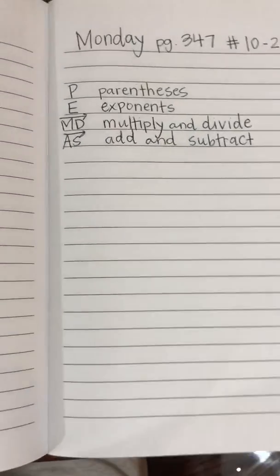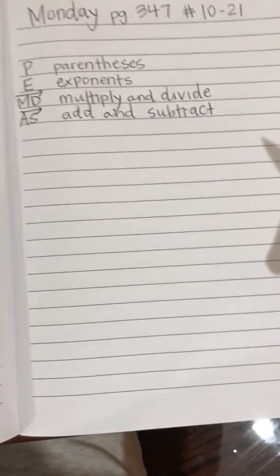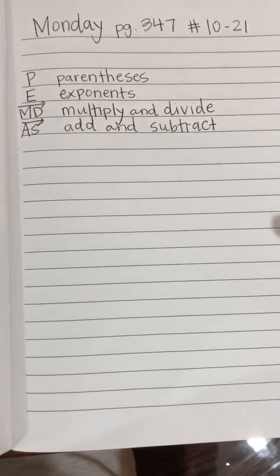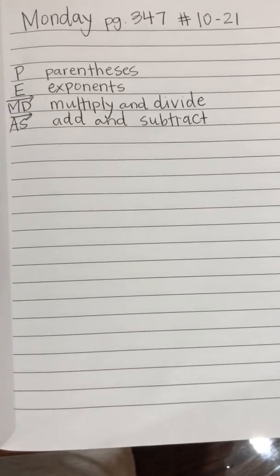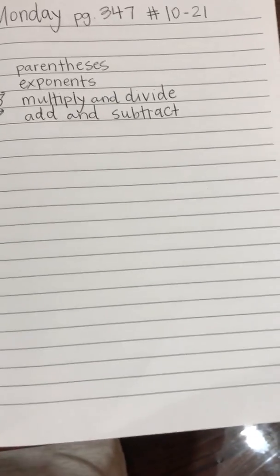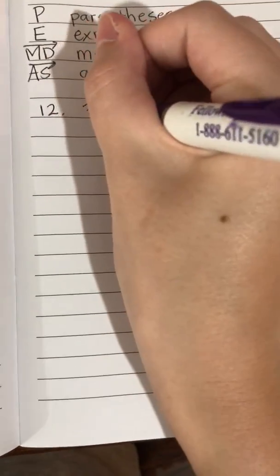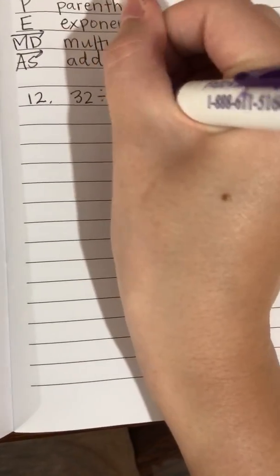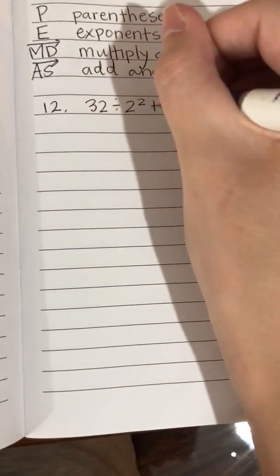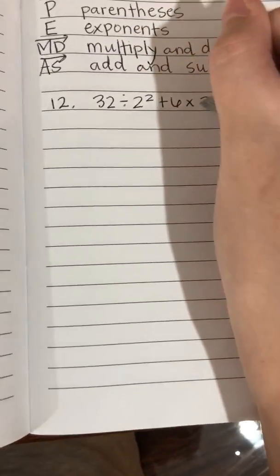Okay? So in your book, I'm going to do 4 problems for you, and I've just kind of chosen some random ones that I thought would be helpful if I worked. So I'm not going to go straight across. I'm just going to start with number 12. Number 12 says 32 divided by 2 squared plus 6 times 3.